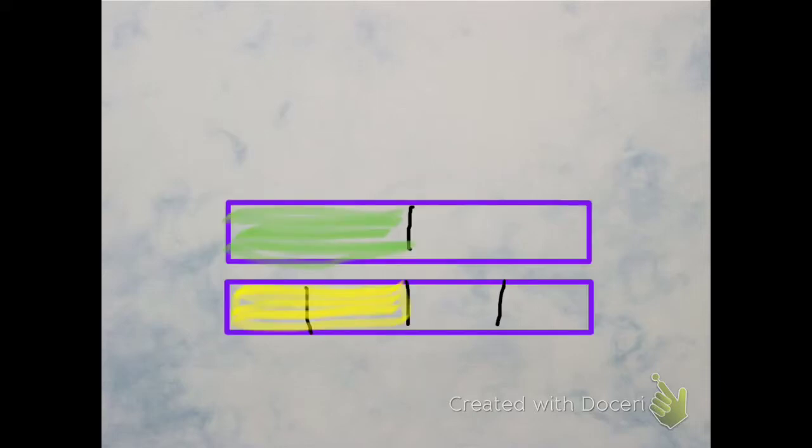Let's look at this example. Sam and Nolan are painting two boards that are the same size and the same shape. Is the amount painted by Sam equal to the amount painted by Nola? Sam painted 1/2 and Nola painted 2/4. So Nola painted 2 out of 4 pieces and Sam painted 1 out of 2 pieces. Are they the same? What can we say about the fractions 1/2 and 2/4 when we look at the picture?